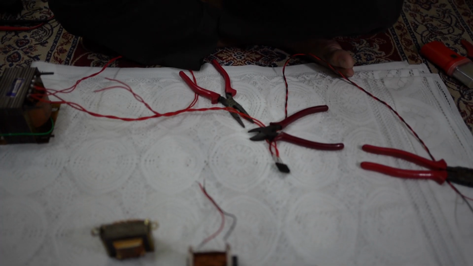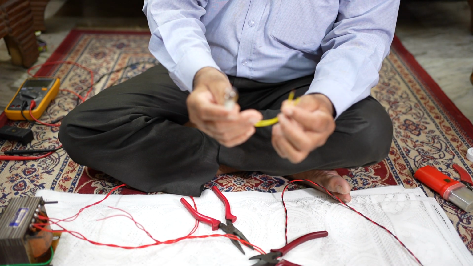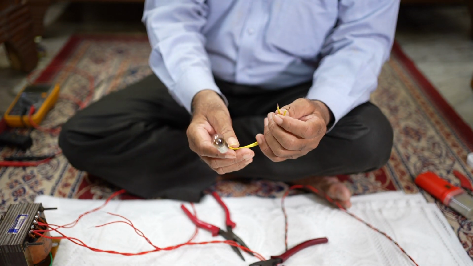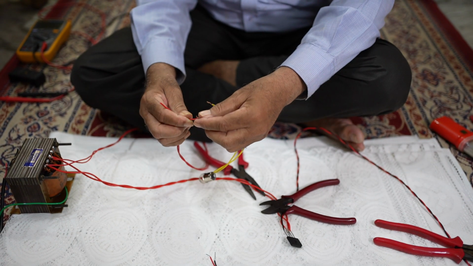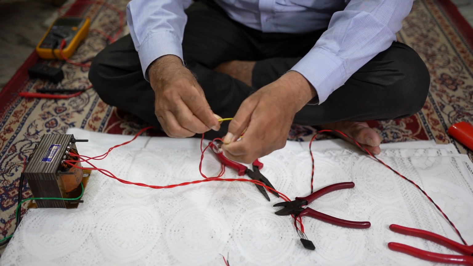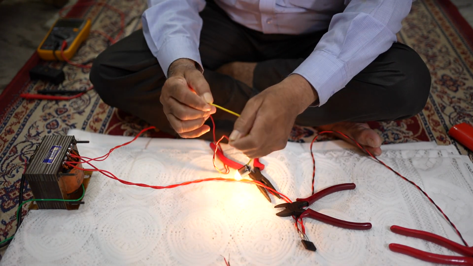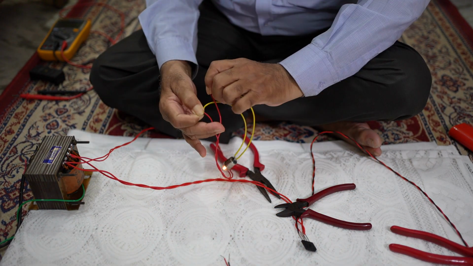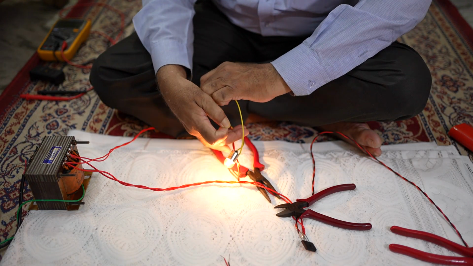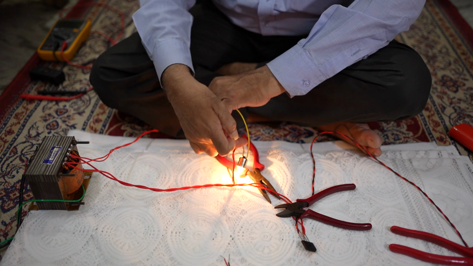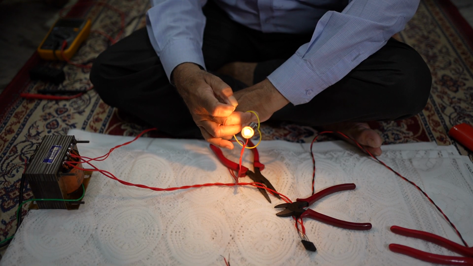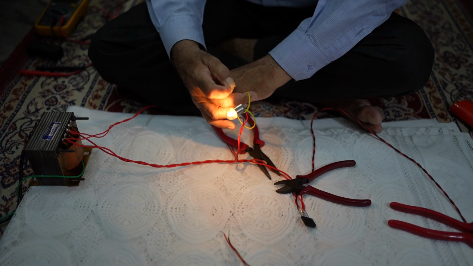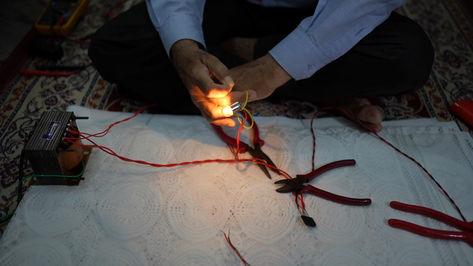Now I have got a 12 volt lamp, and this 12 volt lamp will glow here also in AC. That I request you to observe. That lamp is glowing using a source of 12 volt AC.